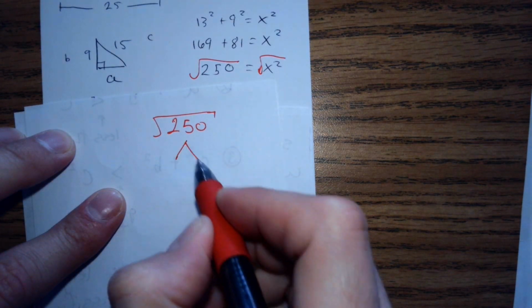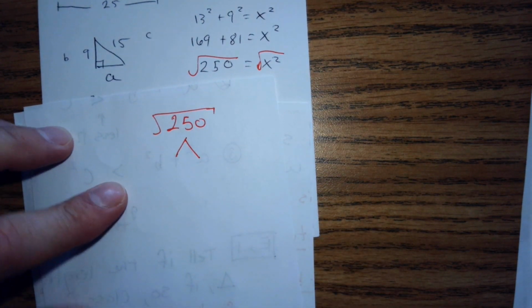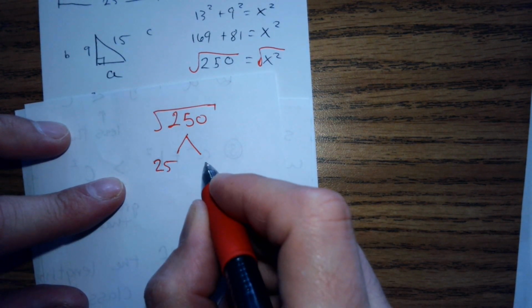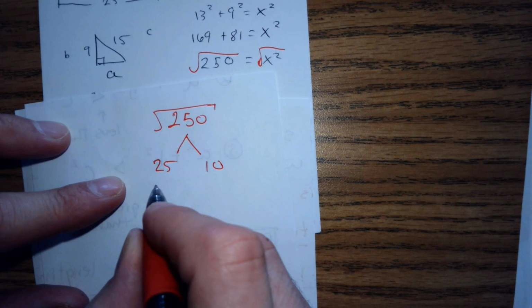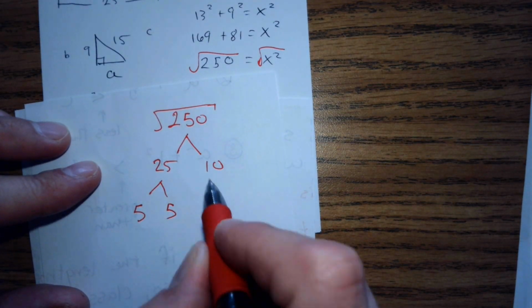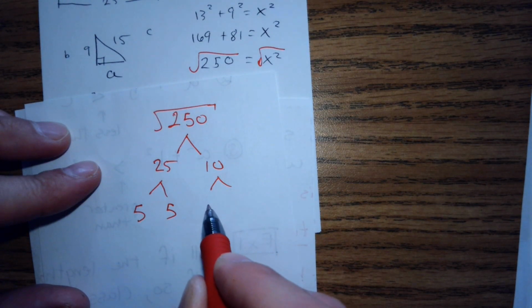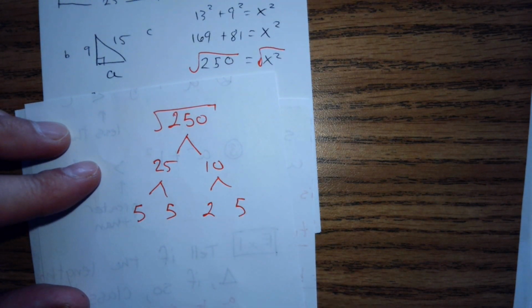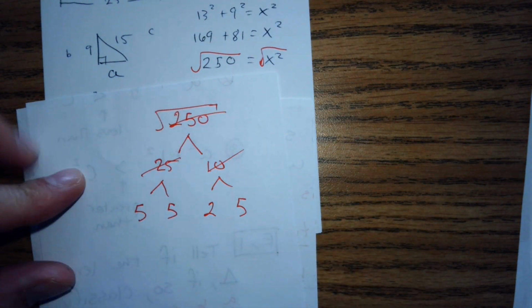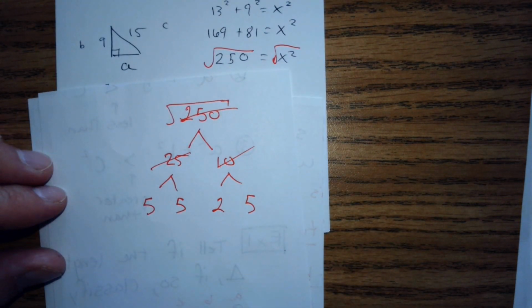So I would just divide this into two things. I'm going to say 25 and 10. And then I can break the 25 down into 5 times 5. And the 10 into 2 times 5. Whatever I broke down, I don't need anymore. So all those is done. And I'm looking for pairs.